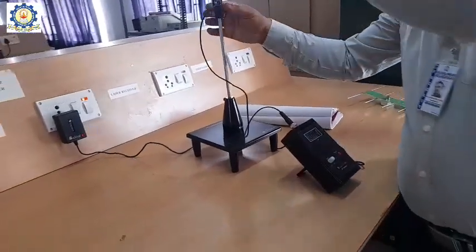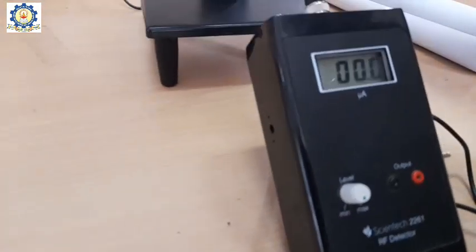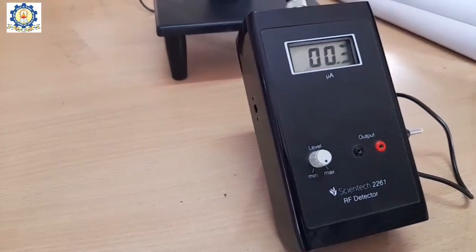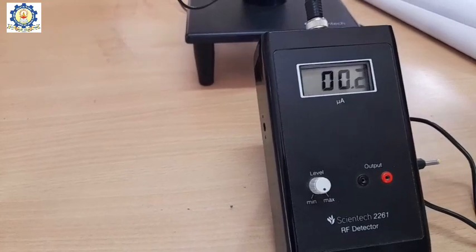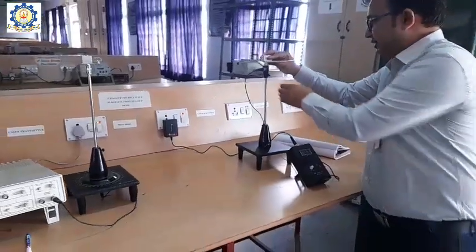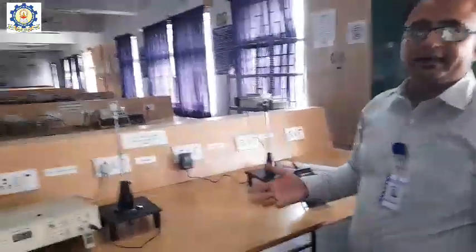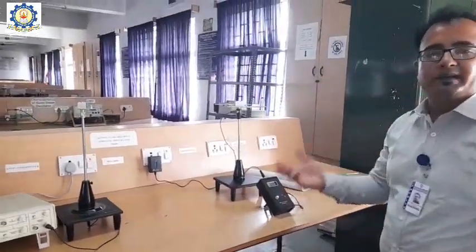If I remove this antenna, you will find the RF detector shows 0. There is nothing radiated, nothing received from this, right? And once I connect this structure, you can see it is received. Isn't it magical? You can see it is the first time prediction of the RF electromagnetic signal.